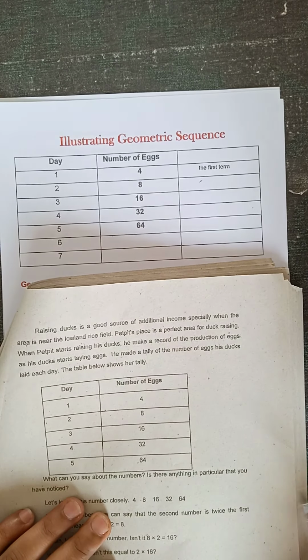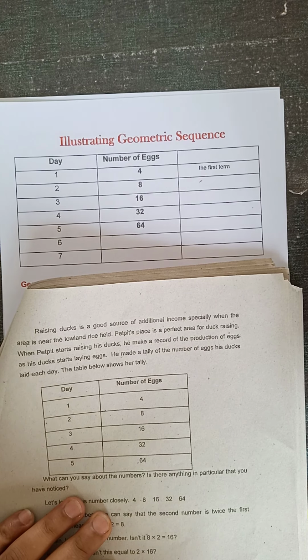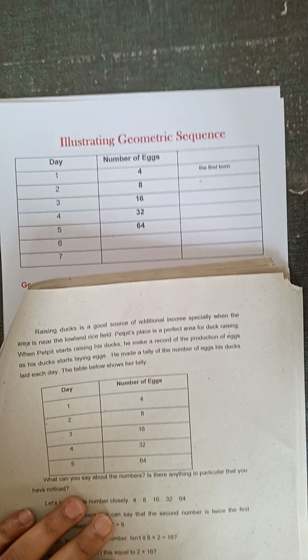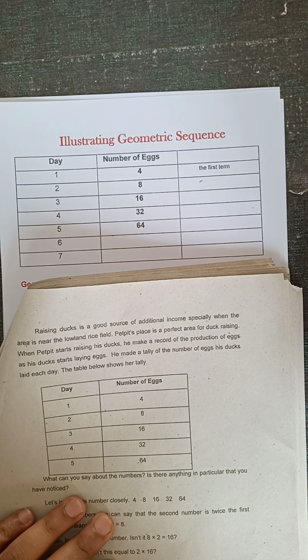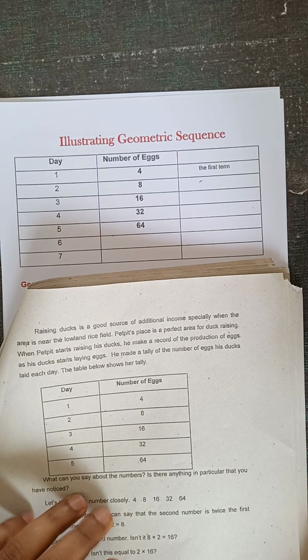Raising ducks is a good source of additional income, especially when the area is near a lowland rice field. Pet Pit's place is a perfect area for duck raising. When Pet Pit starts raising his ducks, he makes a record of the production of eggs as his ducks start laying eggs. He made a tally of the number of eggs his ducks laid each day. The table below shows his tally.